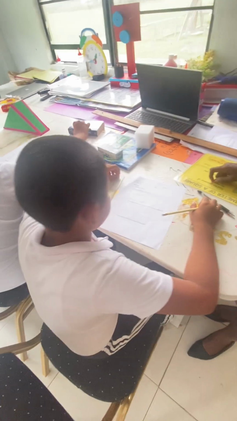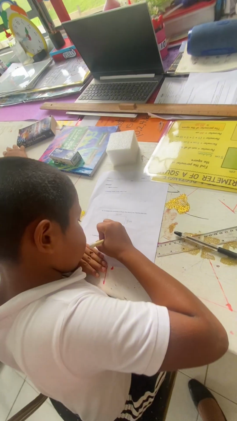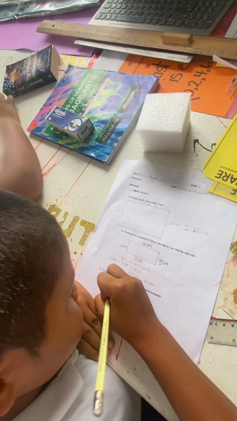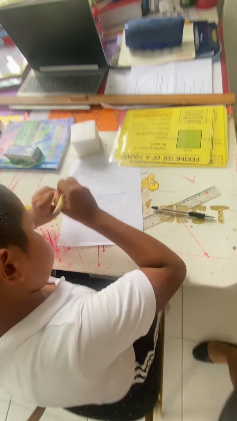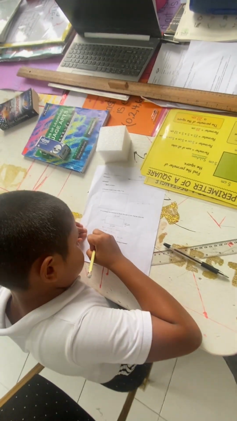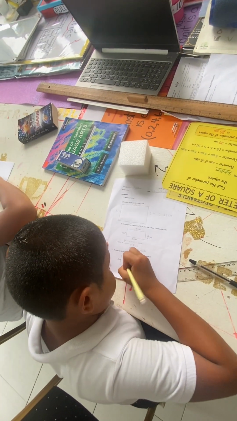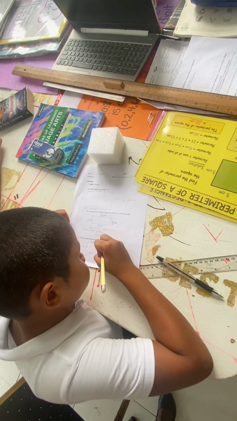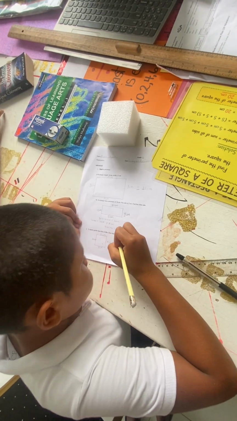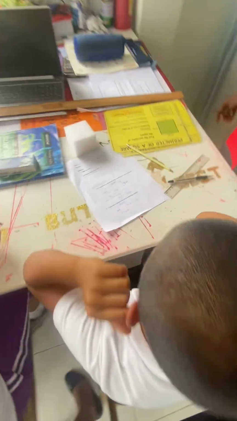Now, can you put the centimeters around? Put the centimeters up and then you add. Trace that in first.